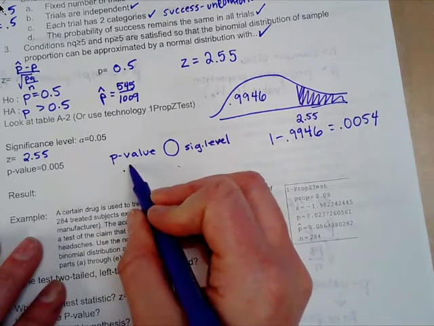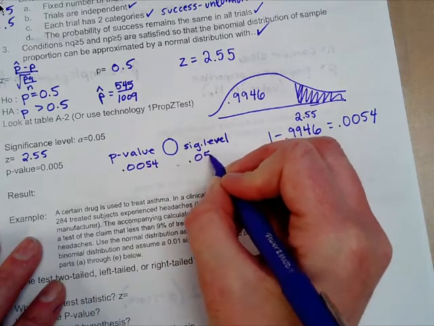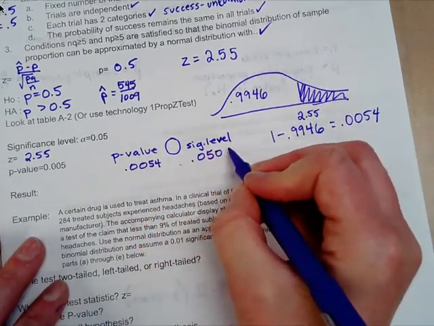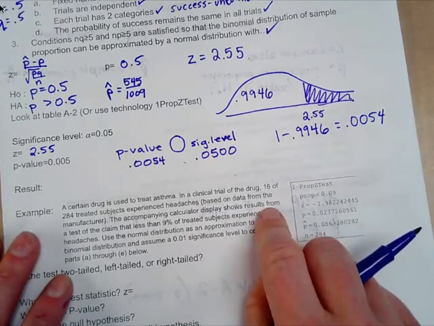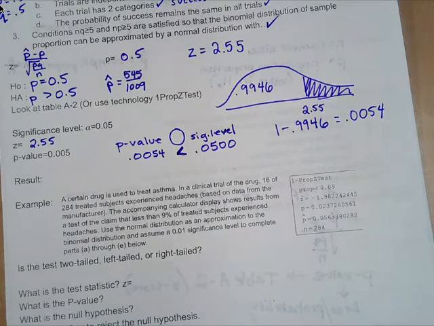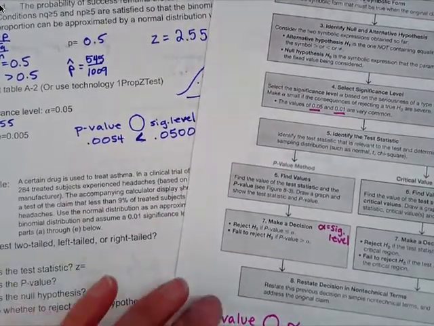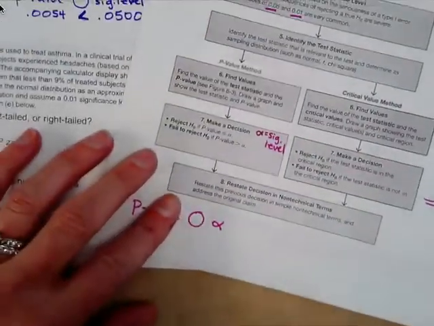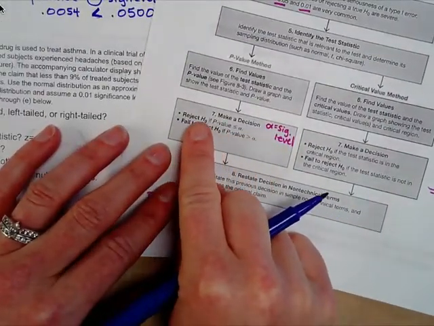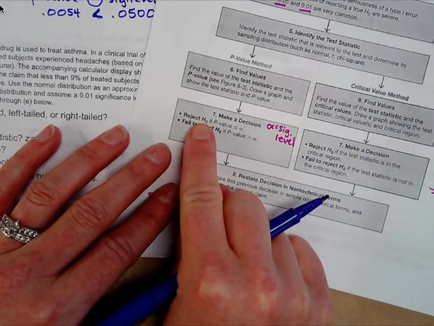So I'm going to put 0.0054 compared to our significance level of 0.05. To determine our result, look back on 8.1, page 2. Whenever you compare to make a decision, it says if the p-value is less than the significance level, we're going to reject the null.